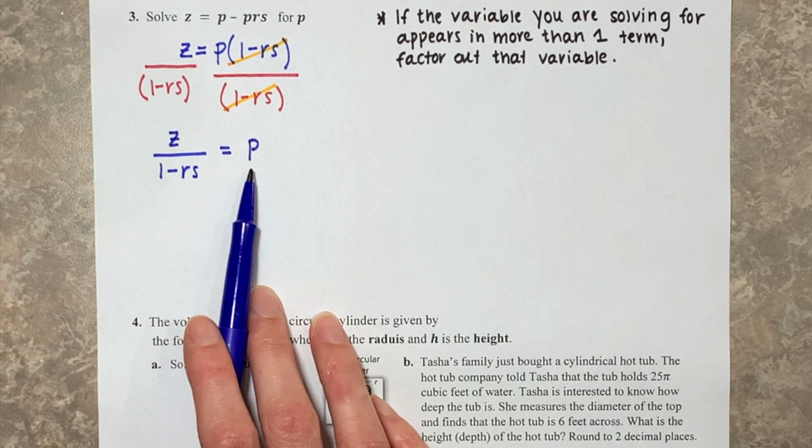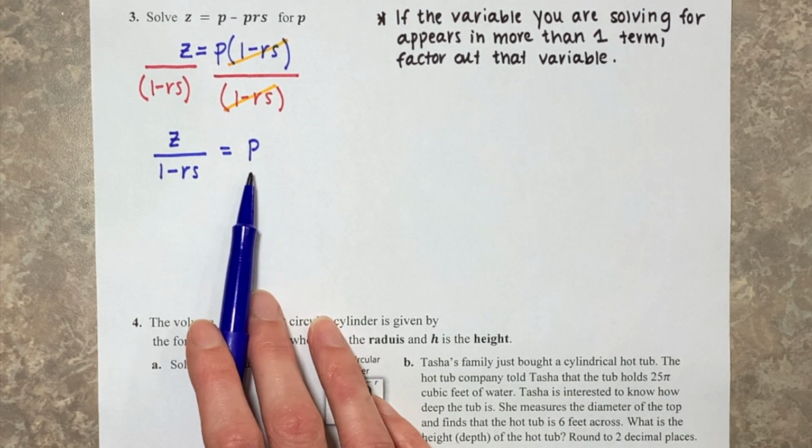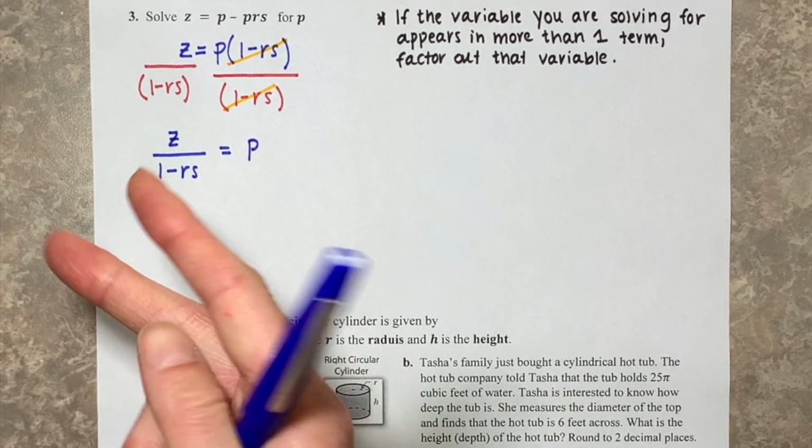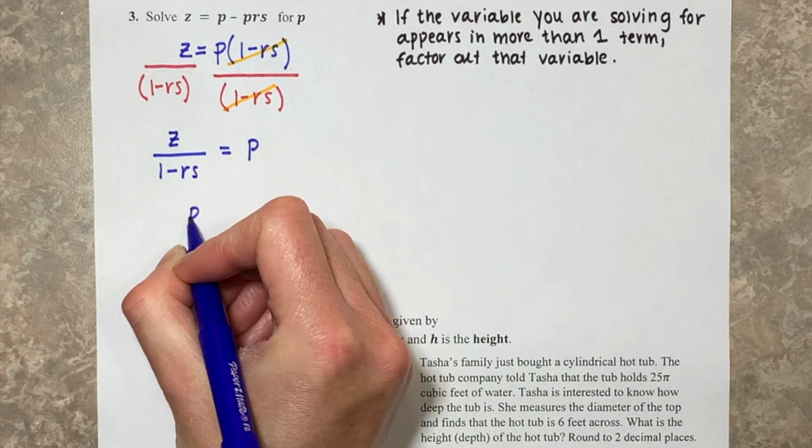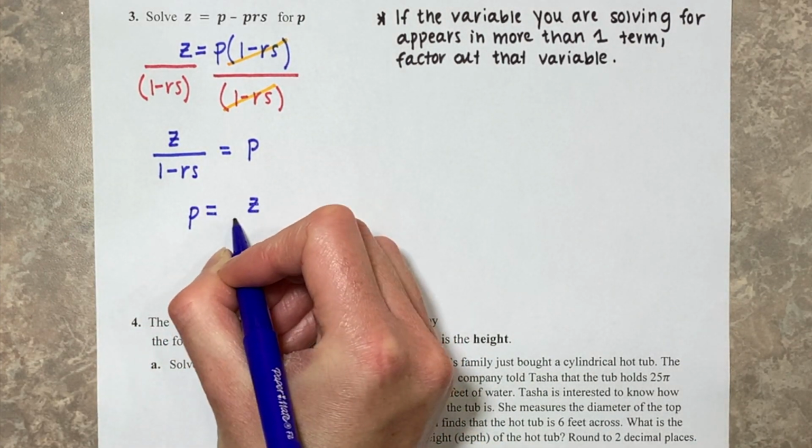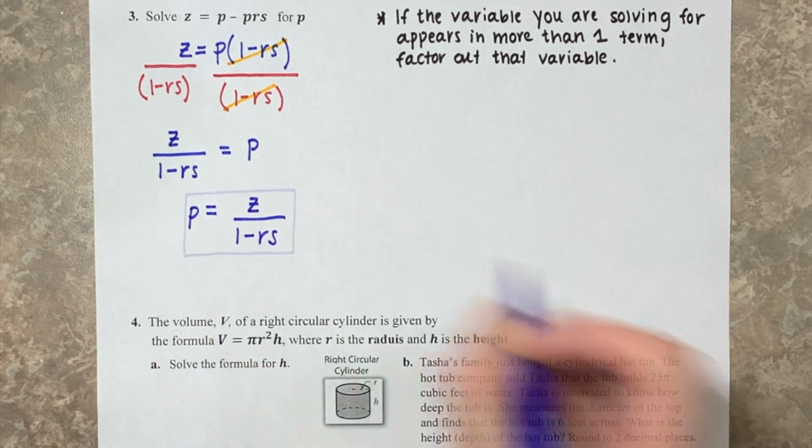The last step is we typically like to write our isolated variable on the left. So let's just swing this around the equal sign and write this as p is equal to z divided by 1 minus rs.